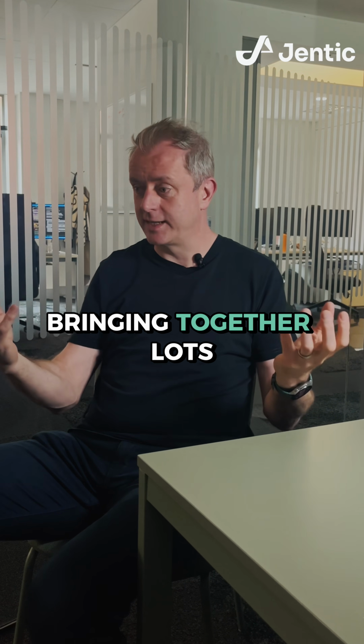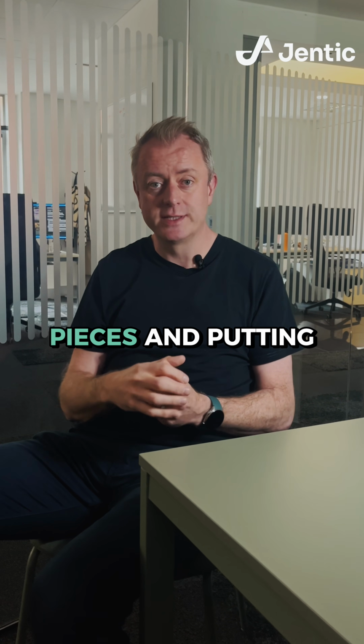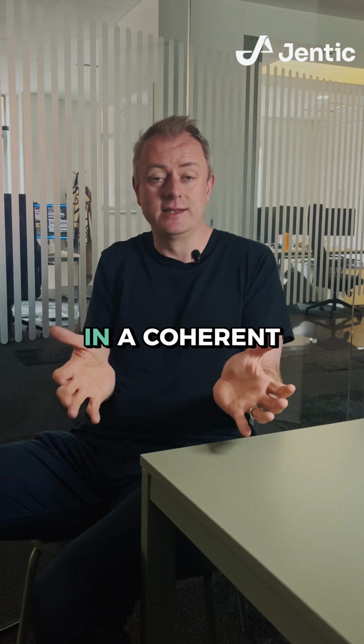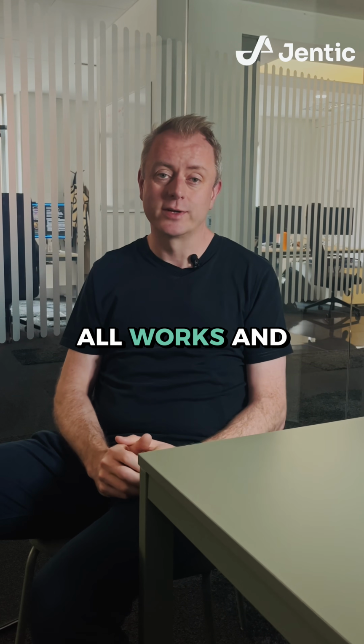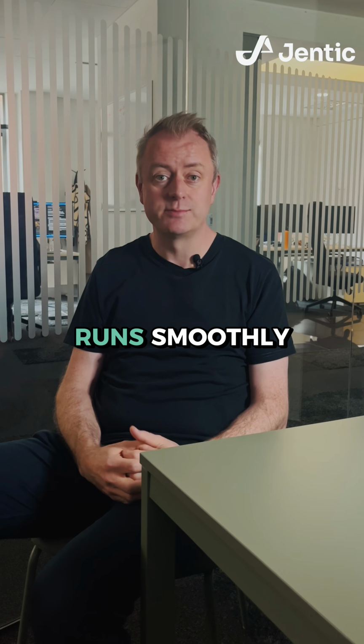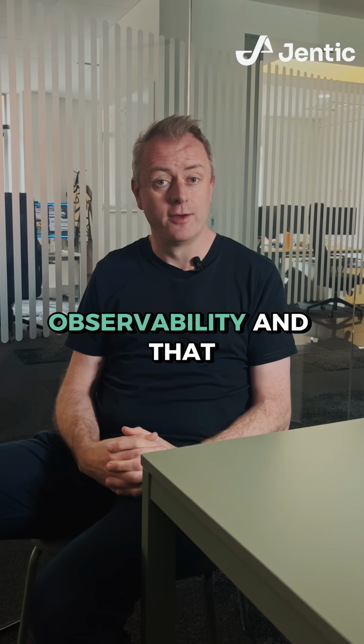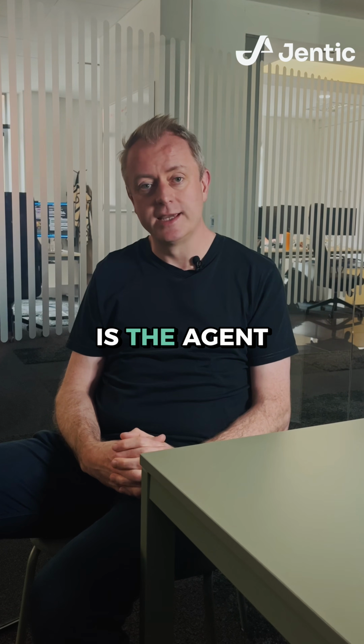And this involves bringing together lots of pieces that companies all over the world are working on, often open source pieces, and putting them together in a coherent way so that it all works and you can have a fleet of agents running in your company that runs smoothly, that compounds over time, and that runs with full governance and full observability. And that is the agent operating system.